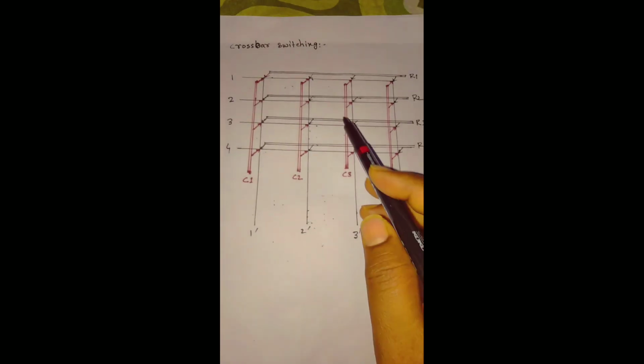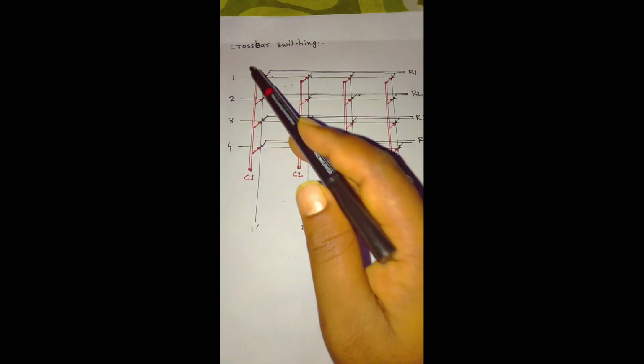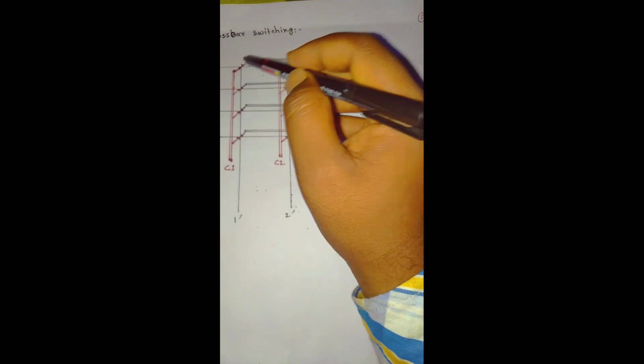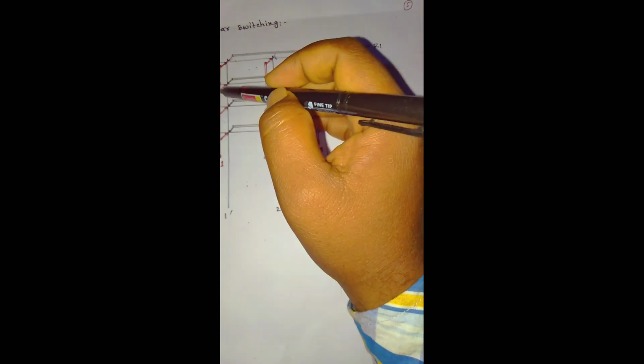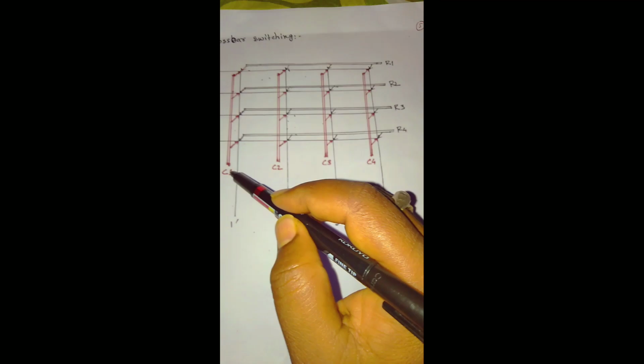Fine. This is a crossbar switch having 4 subscribers: 1, 2, 3 and 4. These points are cross points. We have some kind of control lines here.